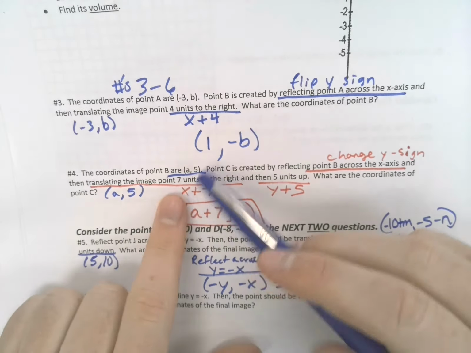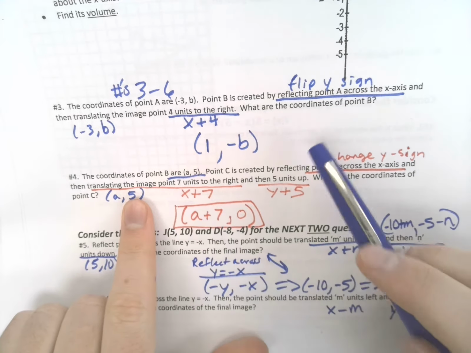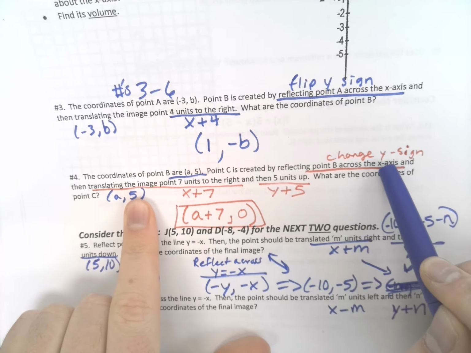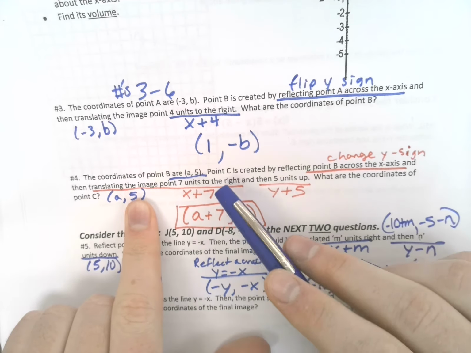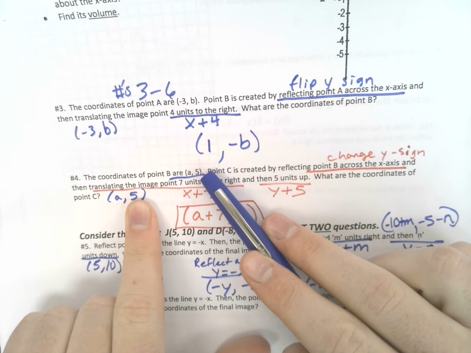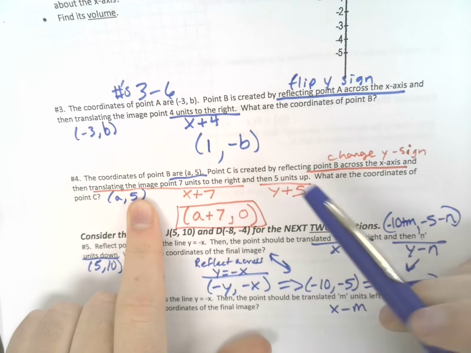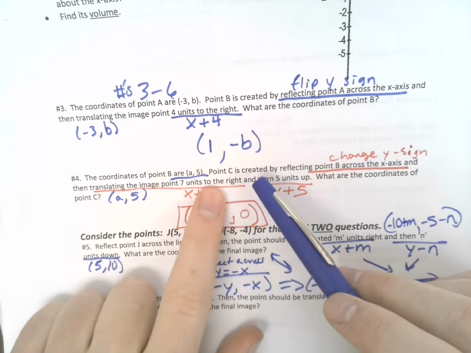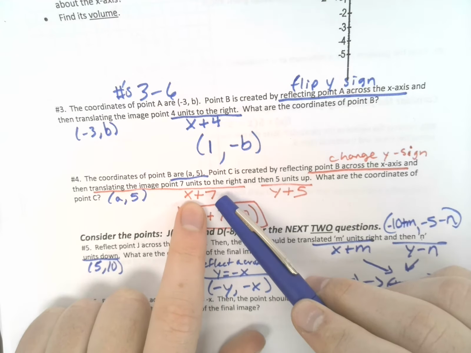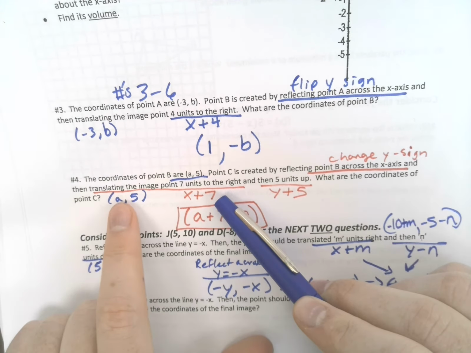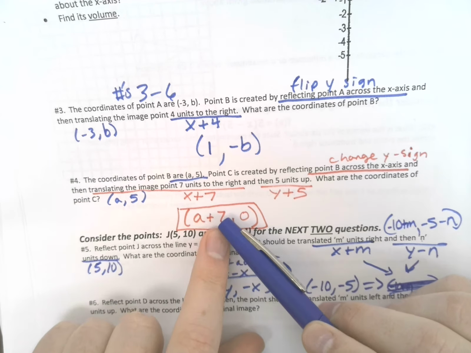Same thing for number 4. A and 5 is our starting point. We're going to flip across the x-axis again, so we change the y sign. It was 5, so it becomes negative 5. But then we're also going to go 7 units to the right, so we're going to add 7 to x. In this case, x is a, so we're going to have a plus 7.